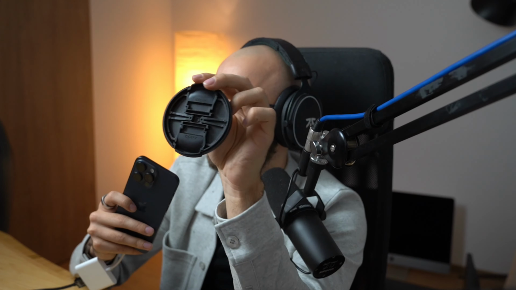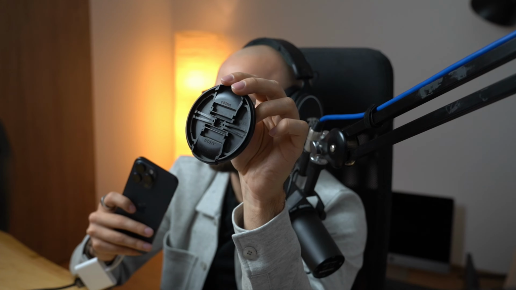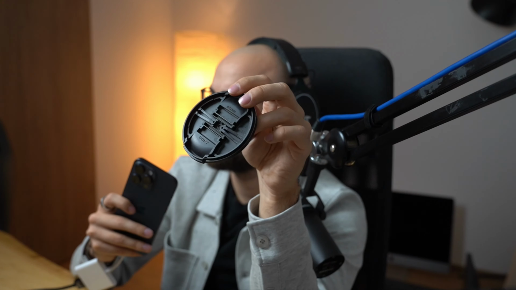And now here it says, I don't know if you can see it, but it says it's an 82 millimeter lens cap. It's just for the camera that I'm recording with now. So with this 82 millimeter cap, it would identify exactly what product this is and then upload it to your store.